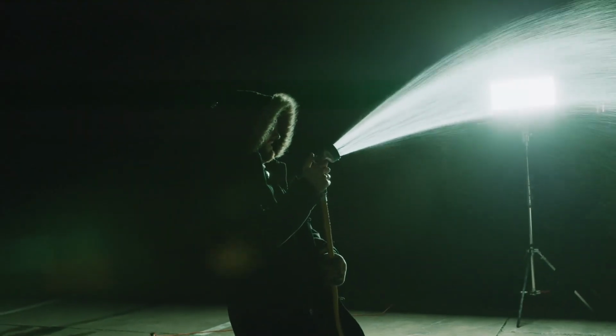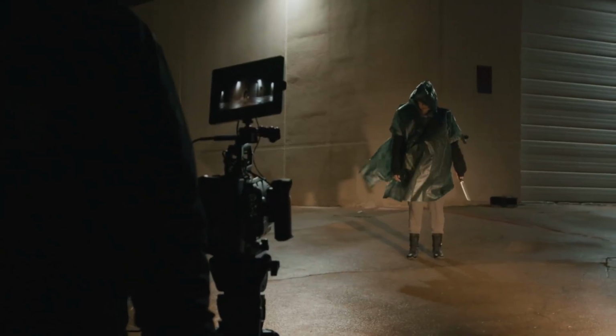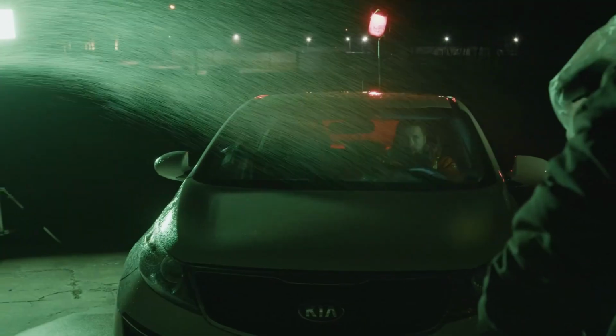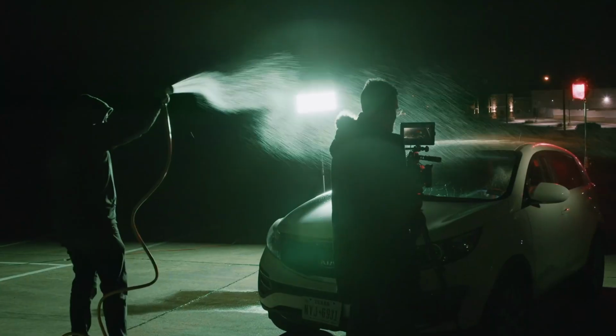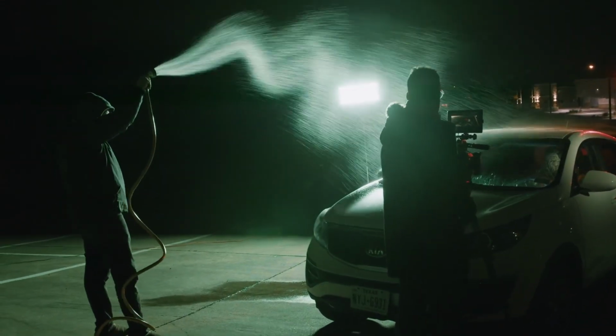To shoot this, we are just outside of our office with a handful of lights and a hose. Now the hose wasn't used on the big shots, but it was used on these shots of Josh so that the wipers had something to interact with on the windshield, and we could get that interaction with the window and the reflection that you see on his face inside.